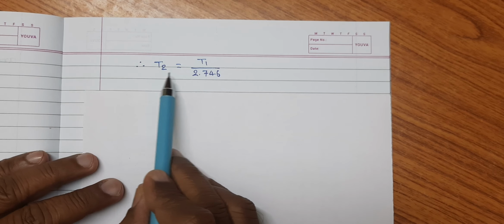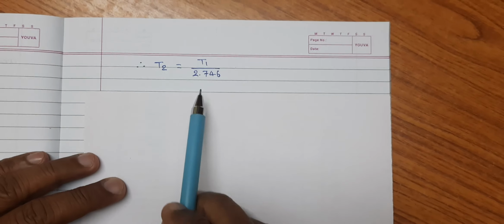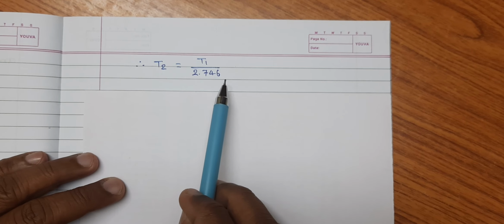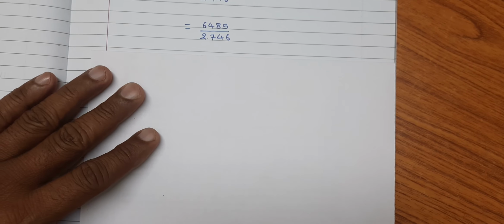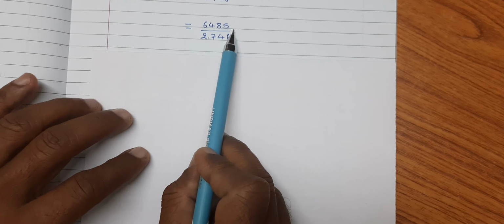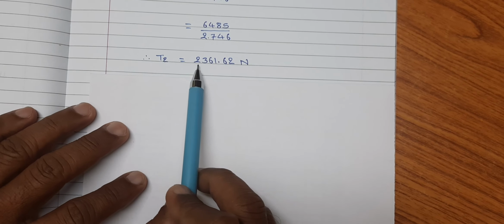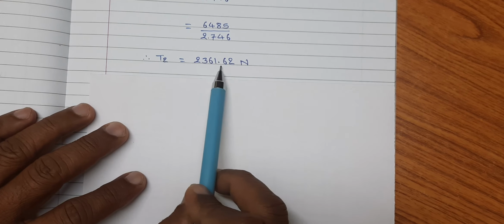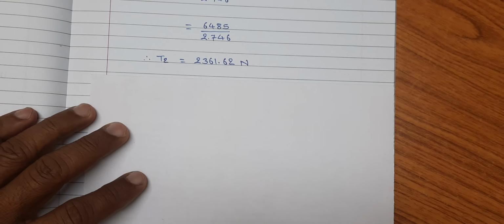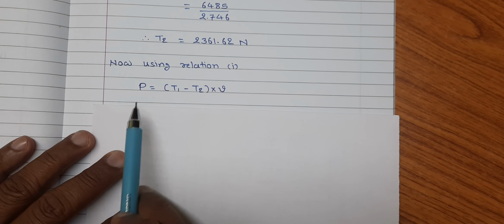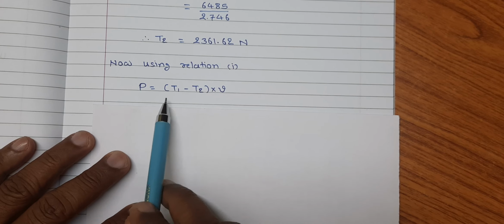So T2 is equal to T1 upon 2.746. Substituting the values of T1, we found T2 is equal to 2361.62 Newton.